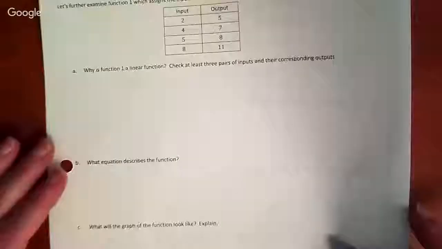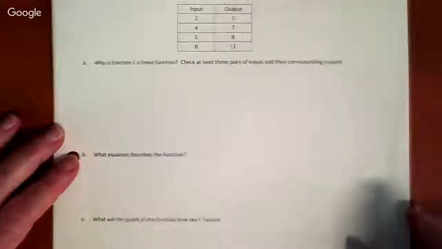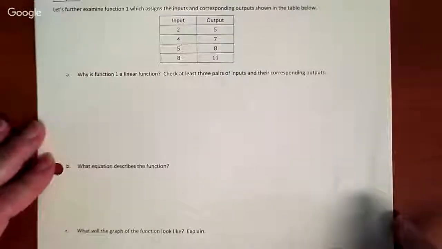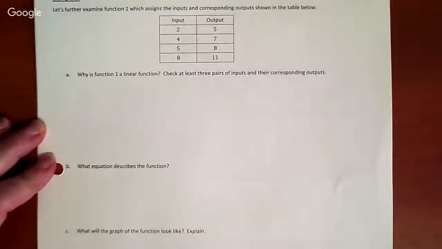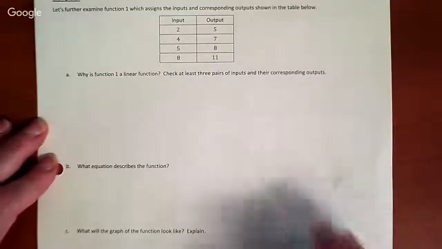So now, if I go to my first example here, it says, let's further examine function 1, which assigns the inputs and corresponding outputs shown in the table. Why is function 1 a linear function? Check at least 3 pairs of inputs and their corresponding outputs.